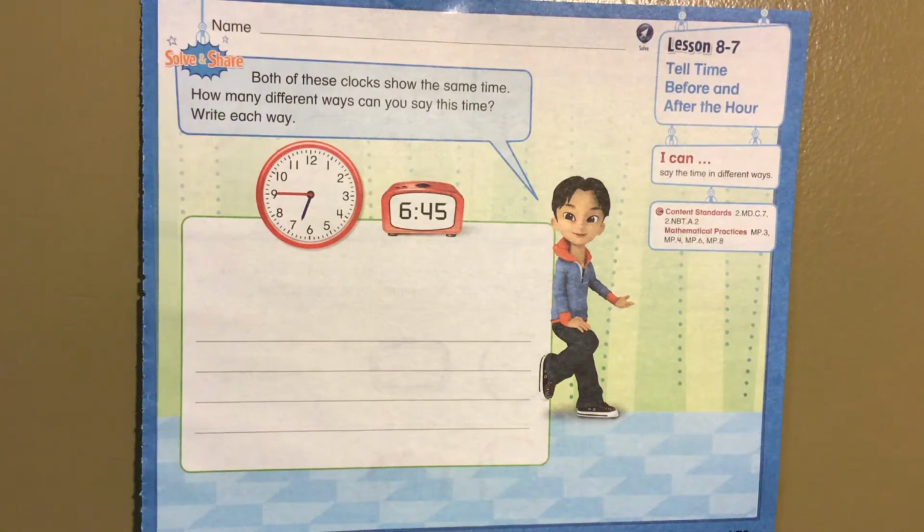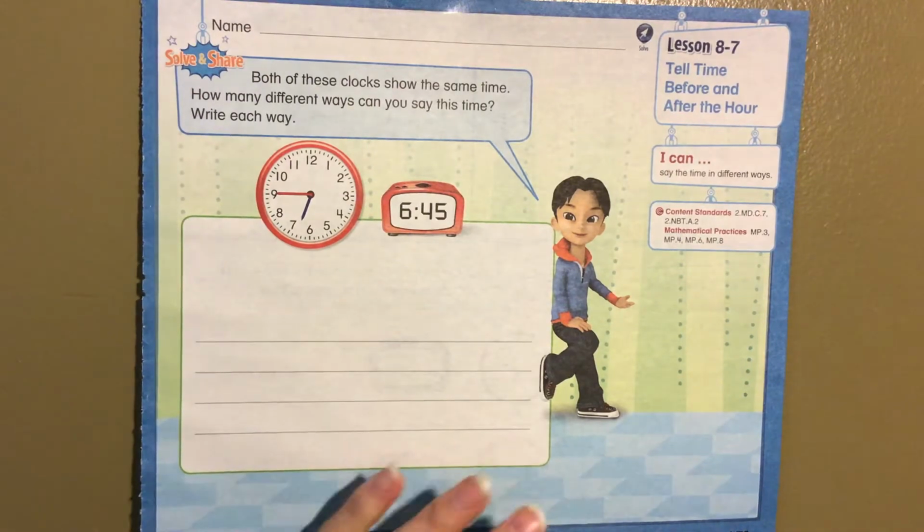This is our second grade math lesson 8-7. We're going to learn some other ways to talk about what the time is. You might have heard somebody say half past, or quarter to 9, or quarter past 9. So we're going to talk about what those mean. So we're going to be telling time before and after the hour.